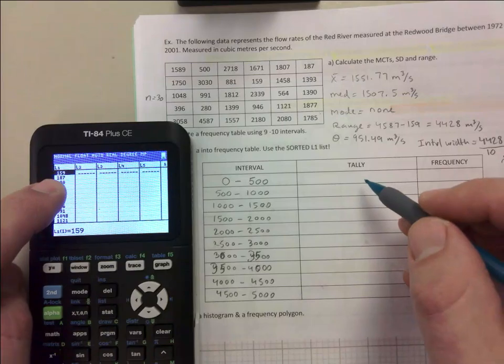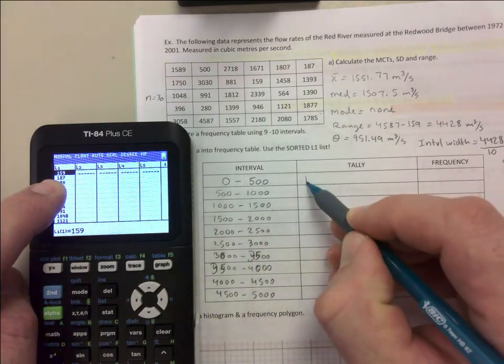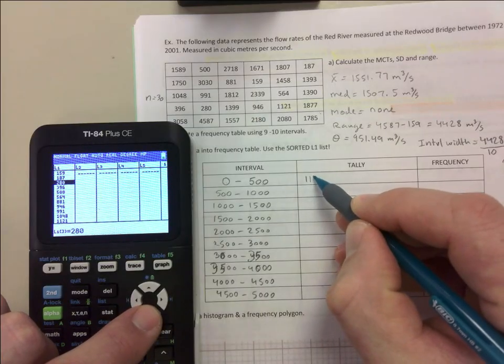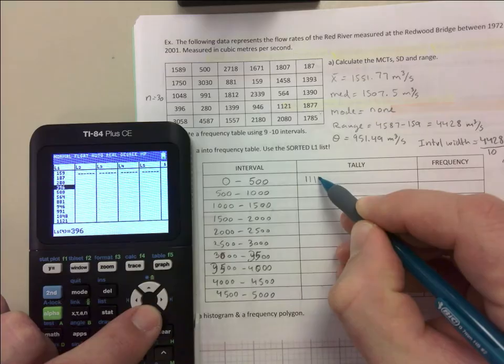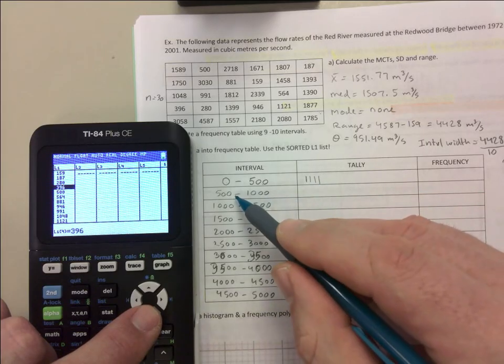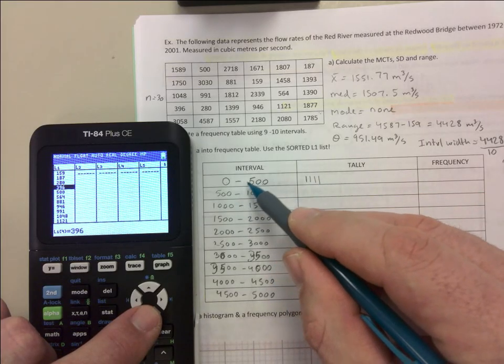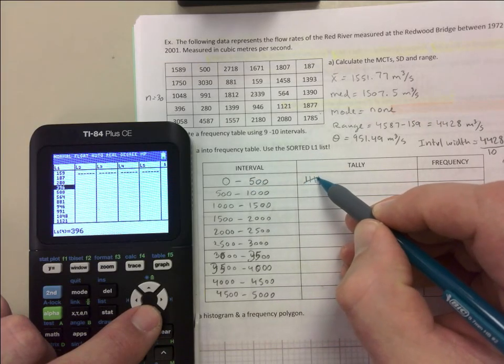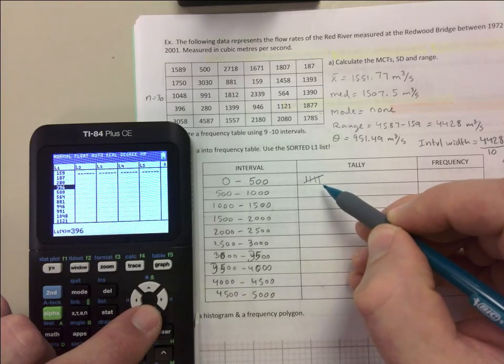So 159 is between 0 and 500, so that's 1, 187, 280, 396, and then there's 500. Where does 500 go? Because it could go in the upper. It always goes into the lower. So 500, so this is how I make 5, a bundle of 5.